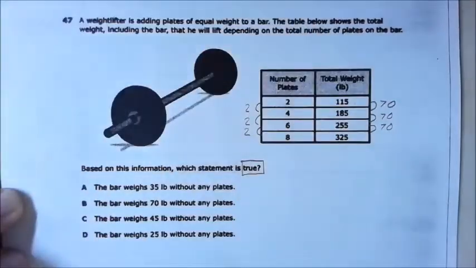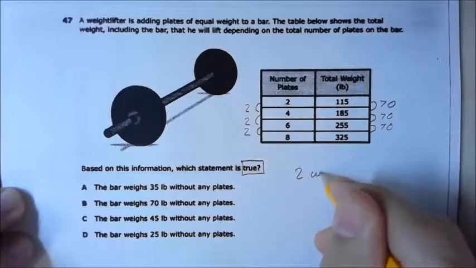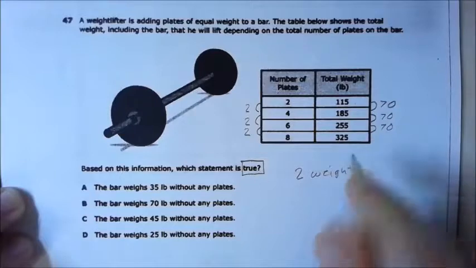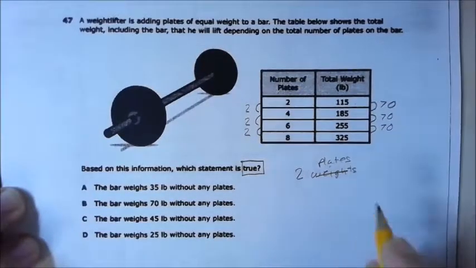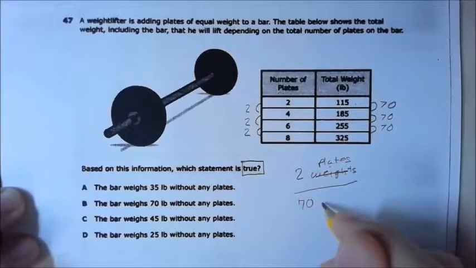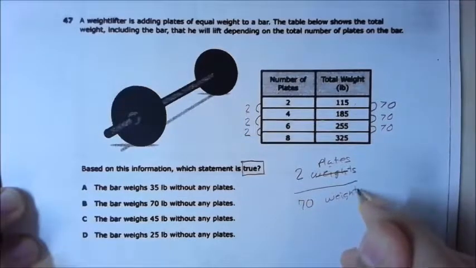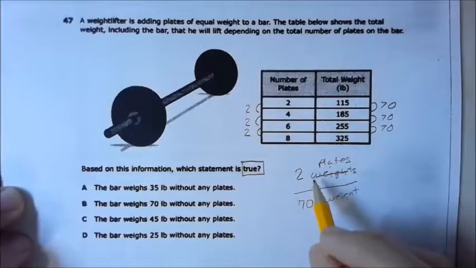With that being said, if we increase by 2, so that means when we add 2 weights, or I should say 2 plates, our weight increases by 70 pounds. Yes, 70 pounds of weight. So now we can go ahead and determine what our plates weigh.